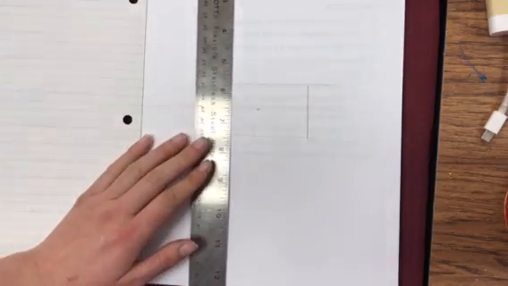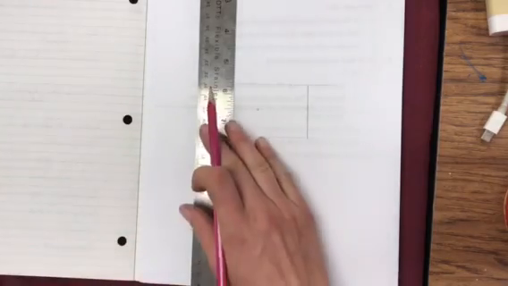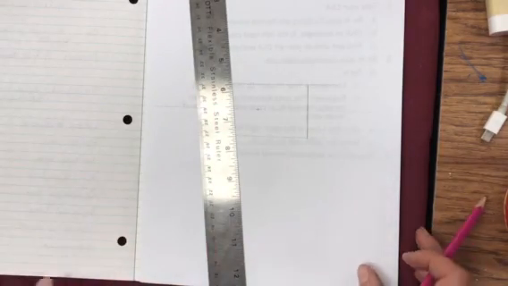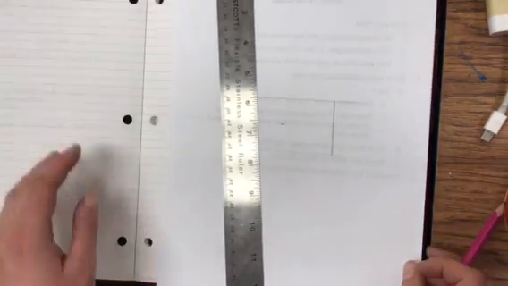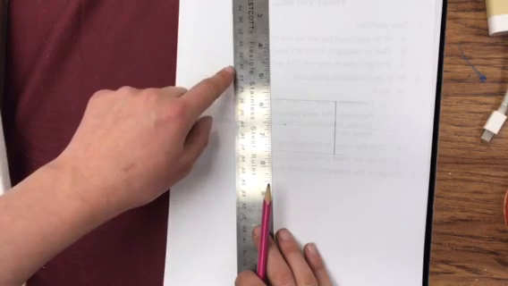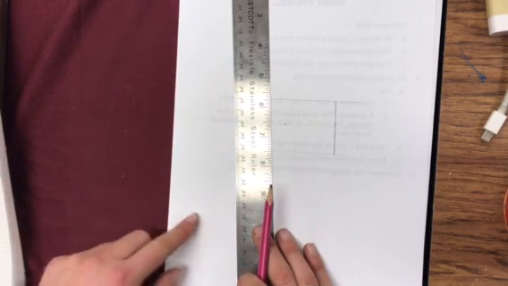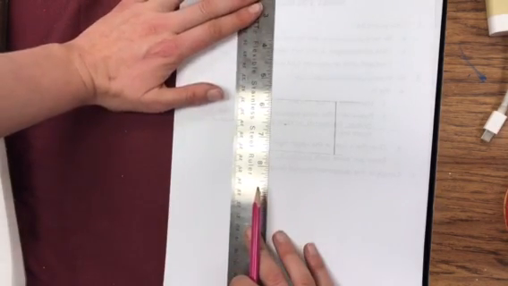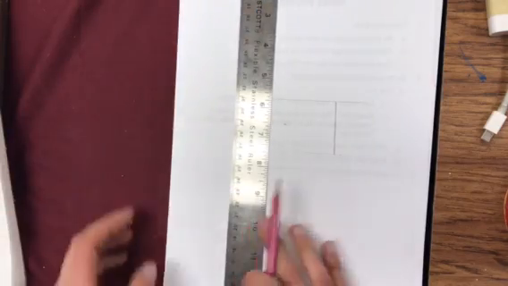And then I am going to do another one over here. I am noticing now that the space between my ruler and the edge of my paper on the top and bottom are not equal, so I'm going to fix that.